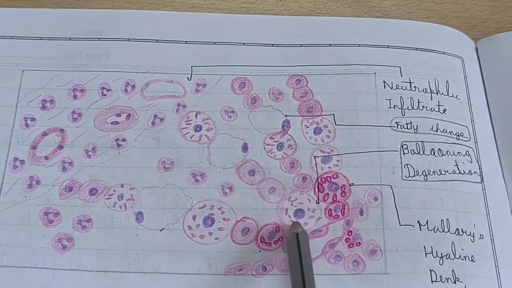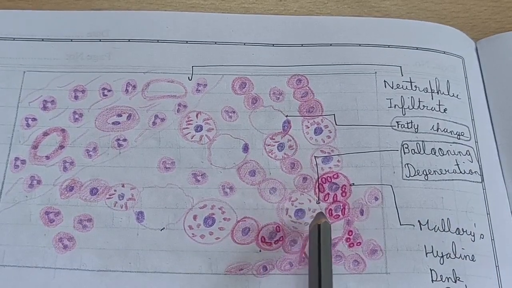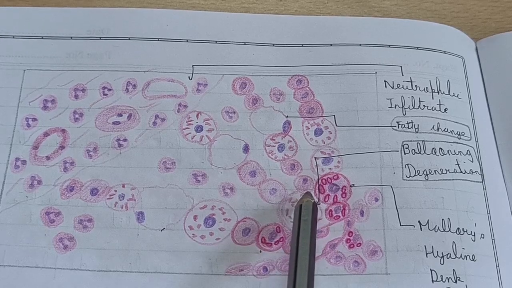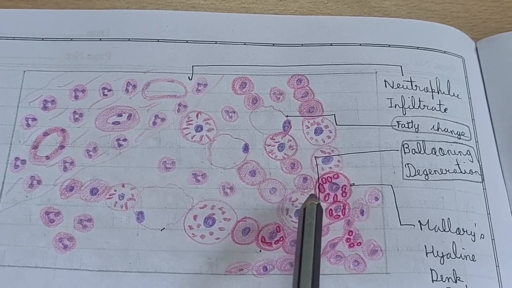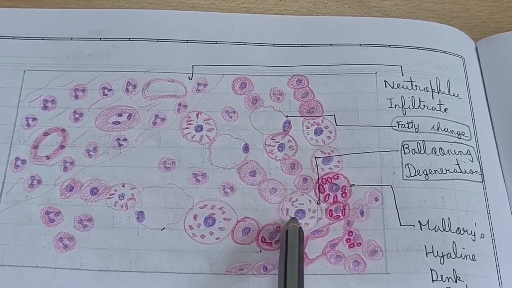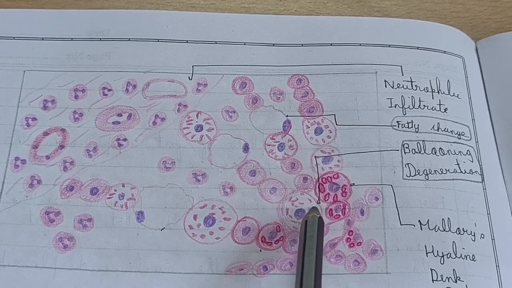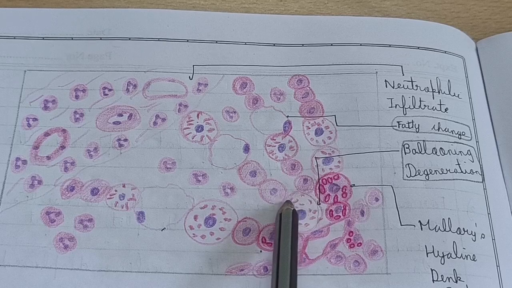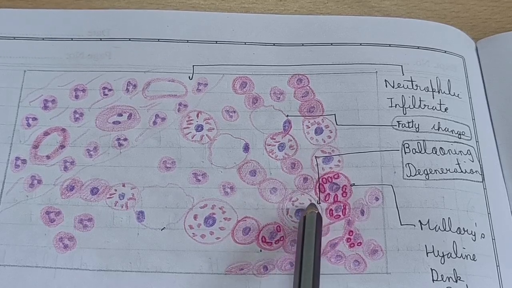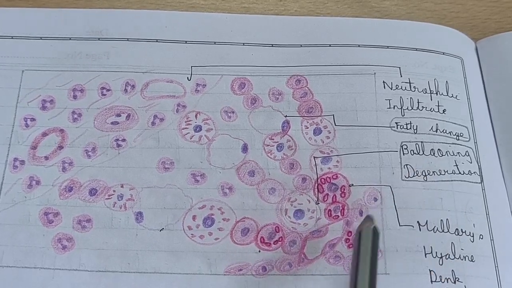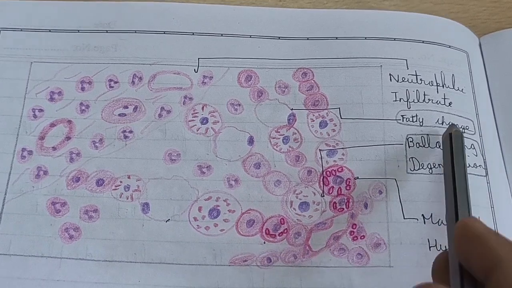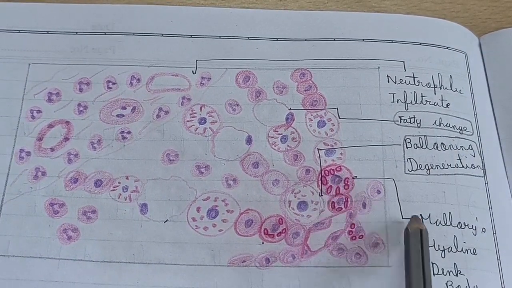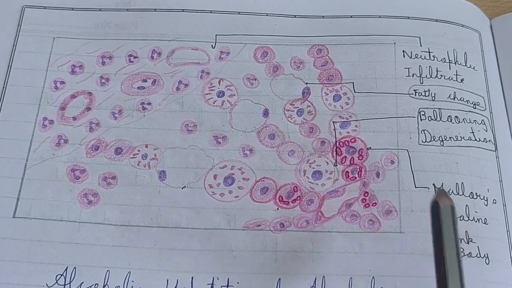Ballooning degeneration occurs when the hepatocytes undergo swelling due to excess fat accumulation. It also occurs due to necrosis. They swell and become balloon-like structures. Therefore, that is ballooning degeneration. Ballooning degeneration is the first finding, and the second finding is Mallory-Hyaline bodies.